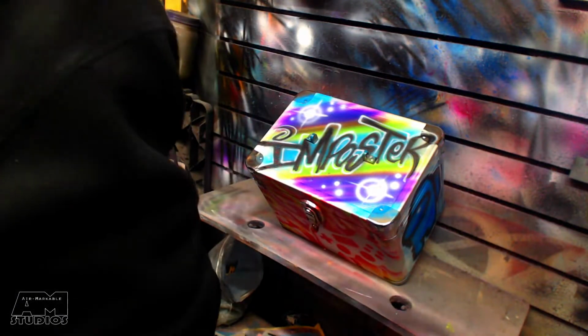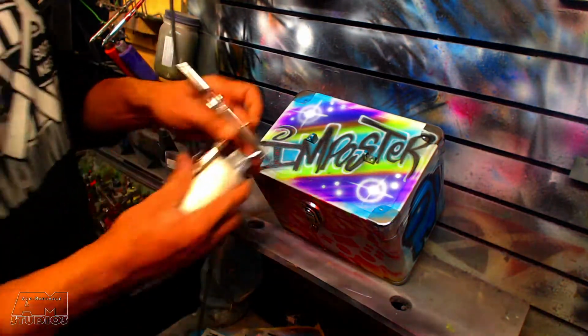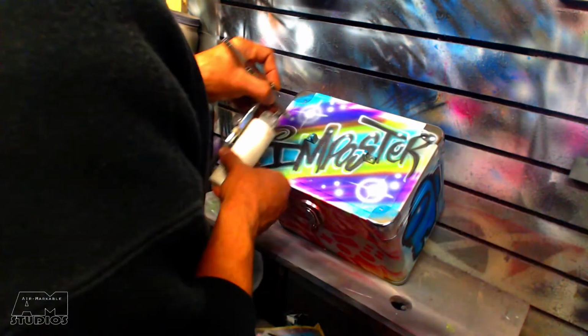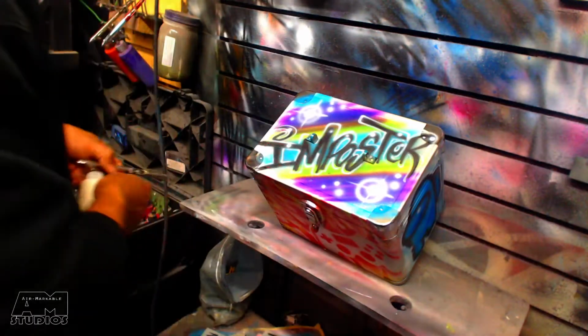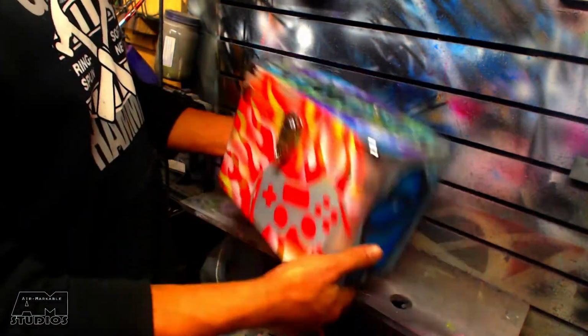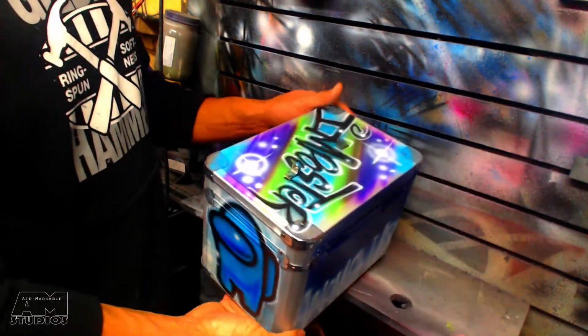All right, and that's a wrap on that one. I think maybe I put some highlight dots. Yep, little highlight dots on the word. All right, so I'm going to just wrap this.